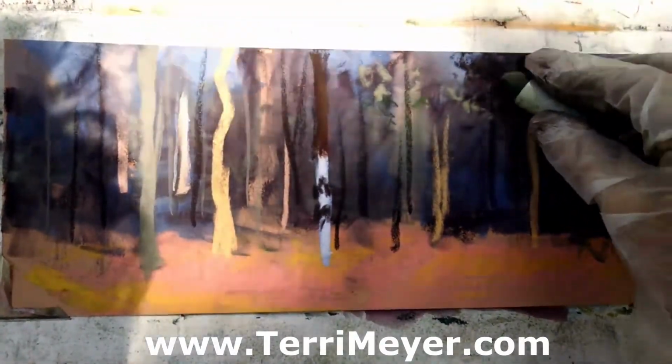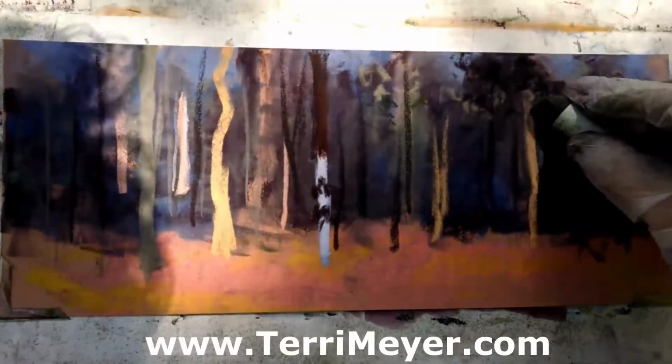I'm going to kind of blend the purple in this green color.